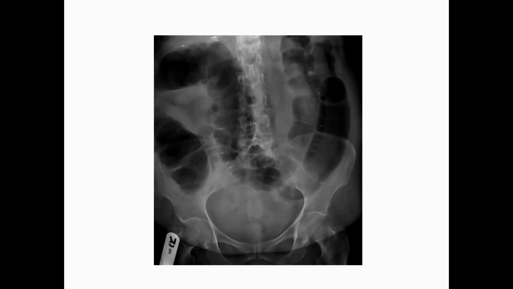if it only contains a few gases, we'll see the haustra, that circulation is an incomplete mucosal fold. Here, if you see this incomplete mucosal fold, it makes these haustra. And the diameter: if you see the diameter here, the cecum is more than 9 centimeters, and the colon is more than 6 centimeters. And this is the cause of the obstruction.